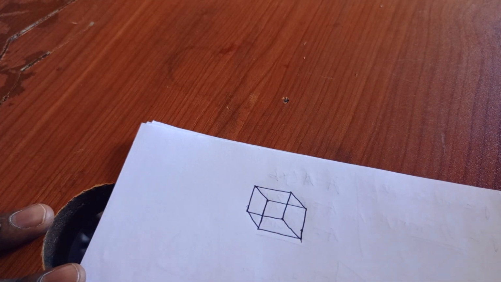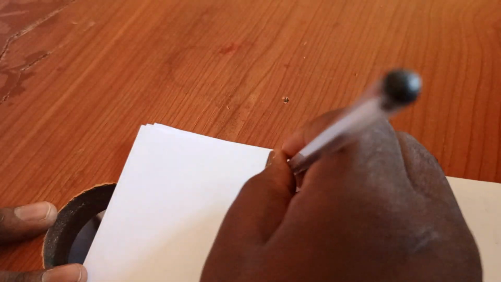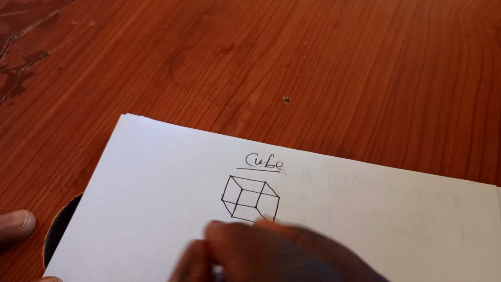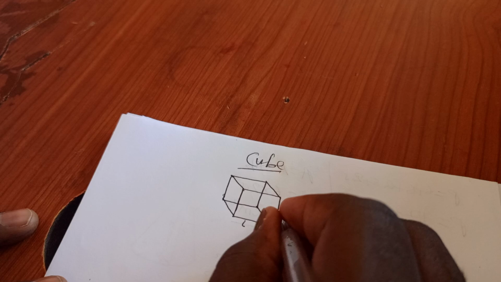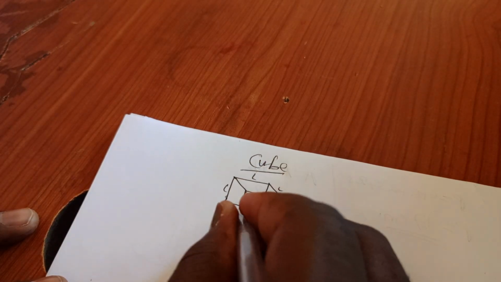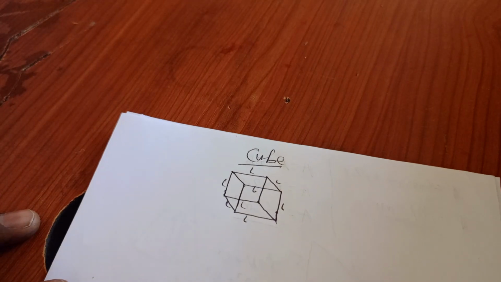This is a cube, right? A cube. So a cube has all sides equal. It means this is our length, this is our length, this is our length. All the sides are equal.